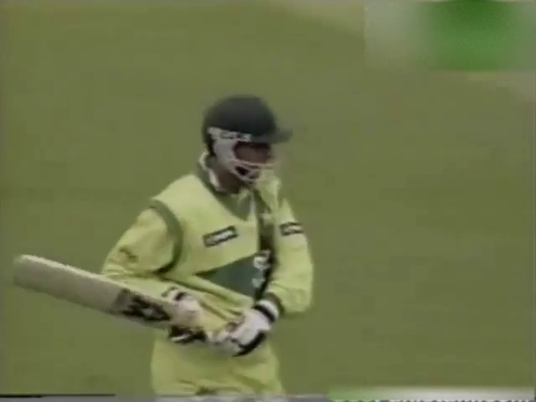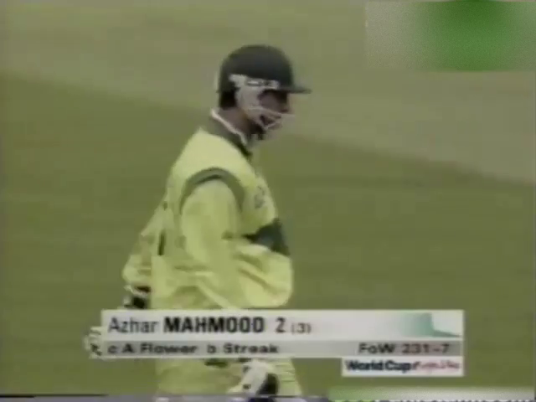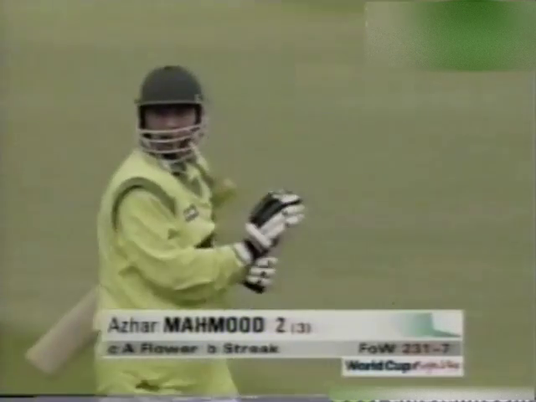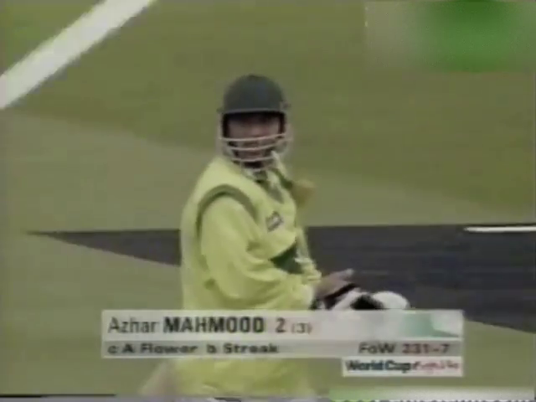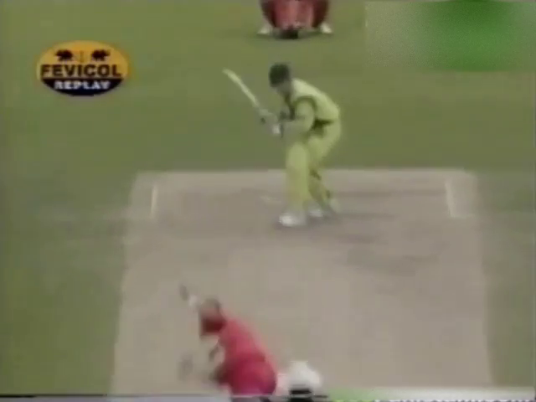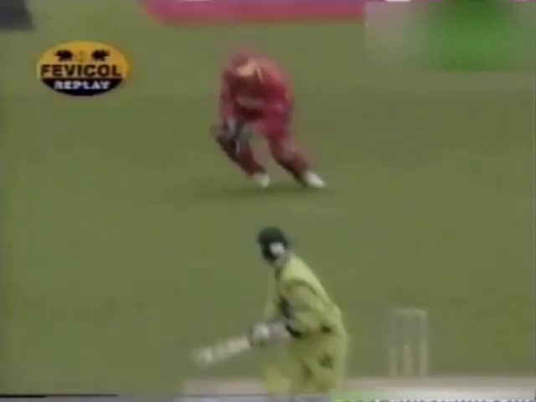Caught. So Zimbabwe doing well here in taking wickets and keeping Pakistan in check. Yes, bowlers pulling it back for the Zimbabwe. Azhar Mahmood nicking that one, and Pakistan now 7 down for 231. A bit of away swing at the last minute. Azhar Mahmood playing down the wrong line with a little close face of the bat as well.